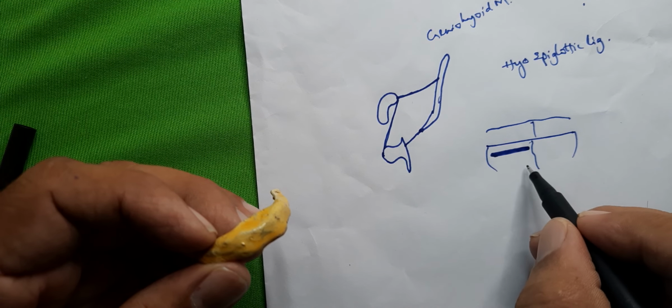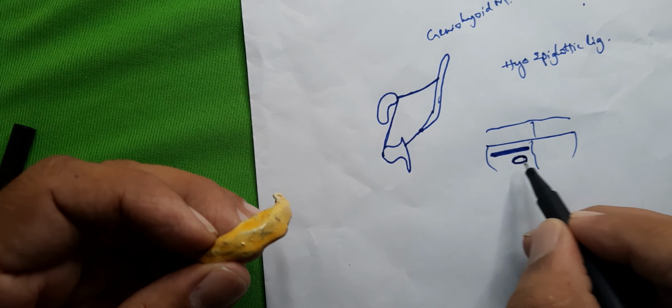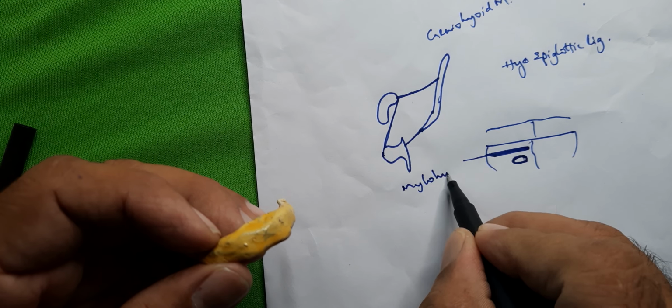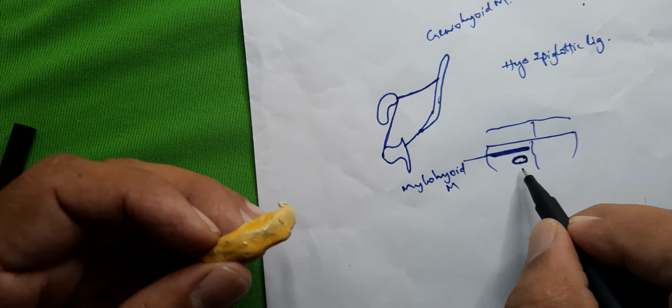So below that, on the most medial part, we will see the attachment of the sternohyoid muscle. So this is the mylohyoid muscle, this is the sternohyoid muscle.